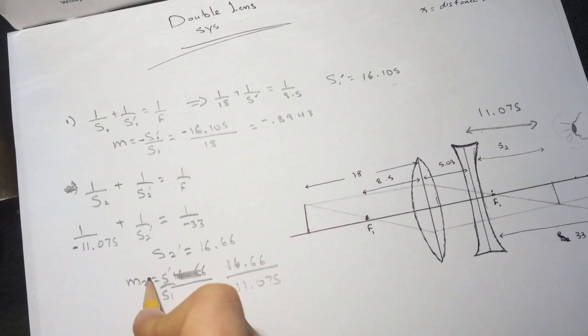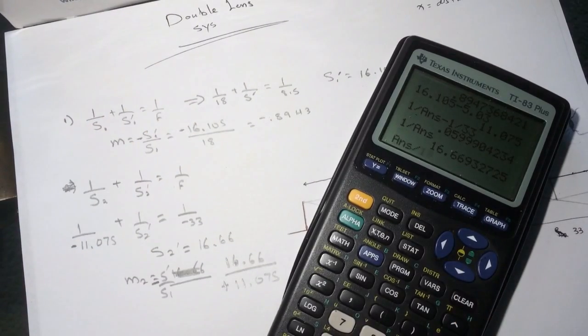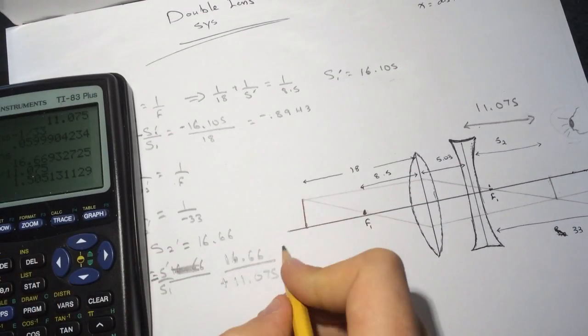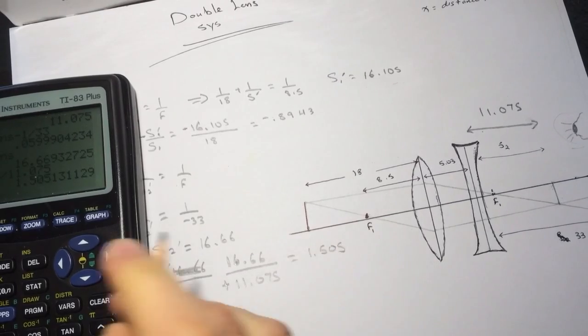This one is negative, and this one is also negative, so we'll get a positive number. 16.66 divided by 11.075, you get 1.505. So this is the magnification, 1.505.